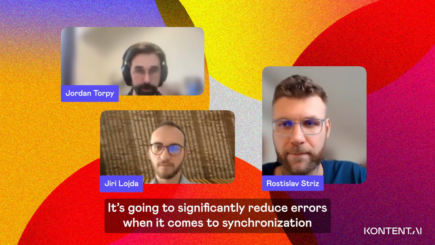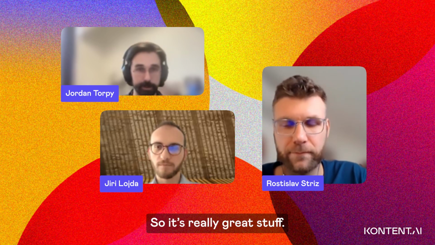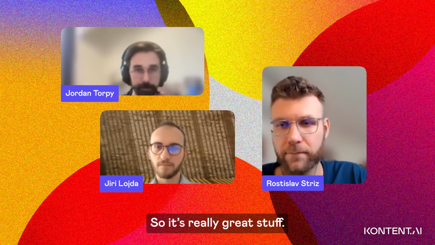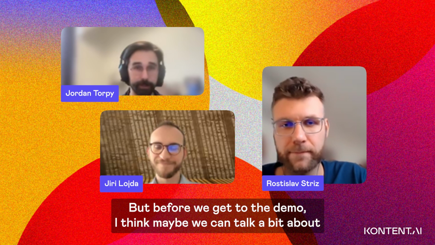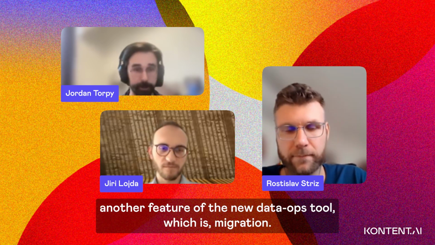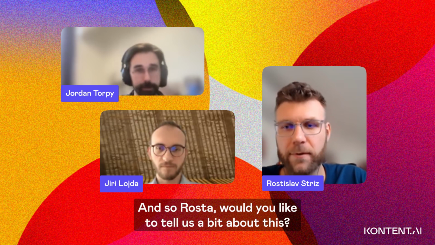Yeah, I mean, it's going to significantly reduce errors when it comes to synchronization and save a lot of time and reduce manual effort, I believe. So it's really great stuff. And we're actually going to see a demo of it quite soon. But before we get to the demo, I think maybe we can talk a bit about another feature of the new data ops tool, which is migration. So maybe, Ostya, would you like to tell us a bit about this?